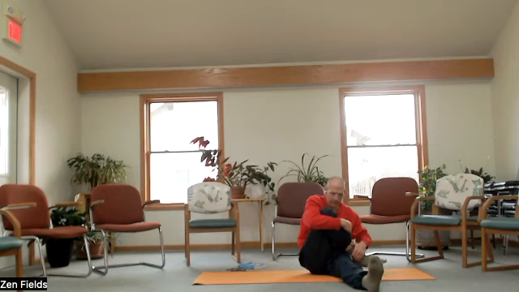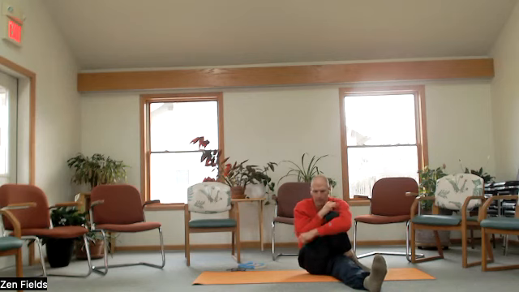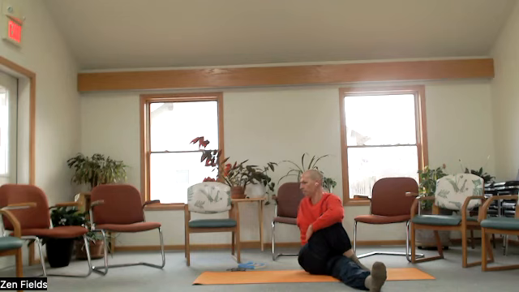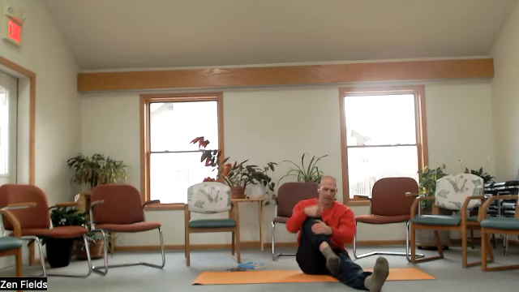And then when you're ready, go ahead and land the foot on the other side of the leg. Wrap the opposite elbow around the knee and bring your first hand behind your back to turn for a little twist. So we're keeping the back straight, twisting a little bit. And then back to center. Switch the legs around. Let's try the other side.